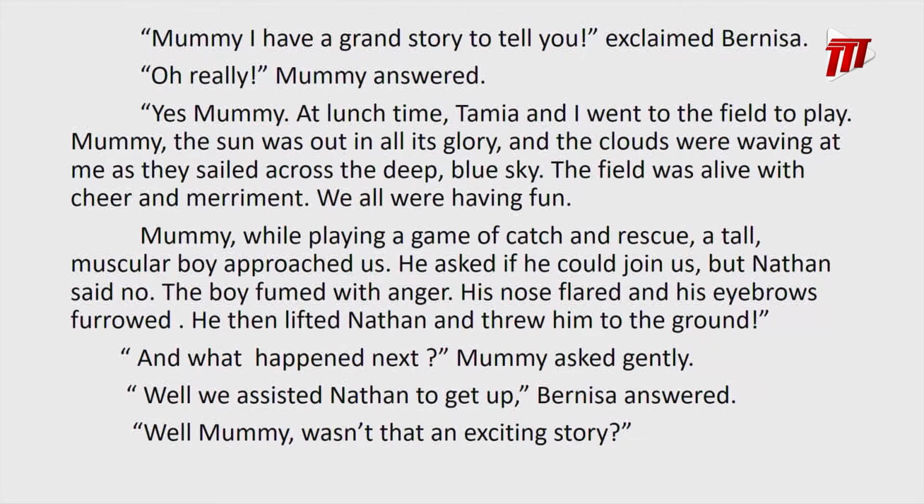Mummy, while playing a game of catch and rescue, a tall, muscular boy approached us. He asked if he could join us, but Nathan said no. The boy fumed with anger. His nose flared and his eyebrows furrowed. He then lifted Nathan and threw him to the ground." "And what happened next?" Mummy asked gently. "Well, we assisted Nathan to get up," Bonnet answered. "Well, Mummy, wasn't that an exciting story?"